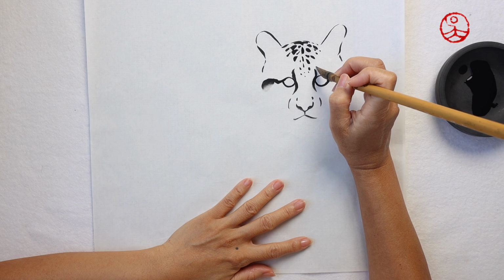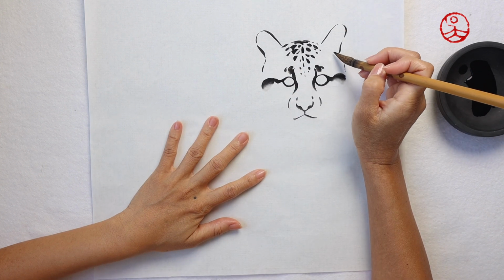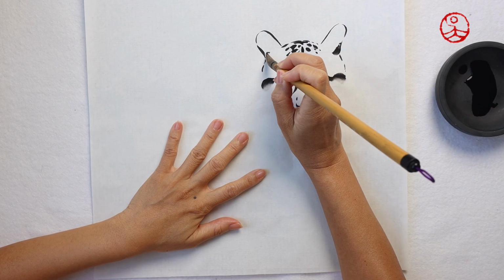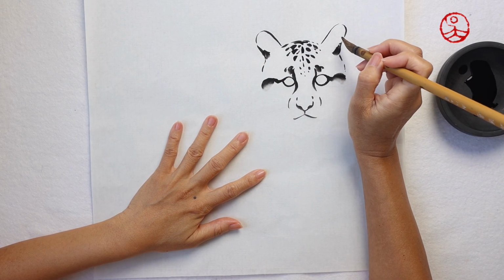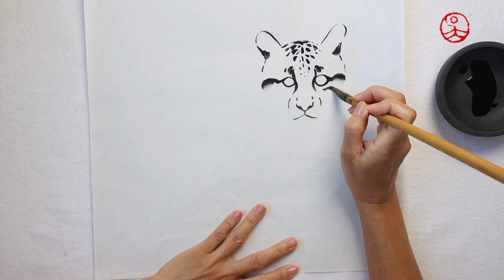And then this part along the forehead, there's a bit of darker, right? And if you want, then you can add a little bit of shades here to indicate there are some spots in the ear. Okay, and then that.